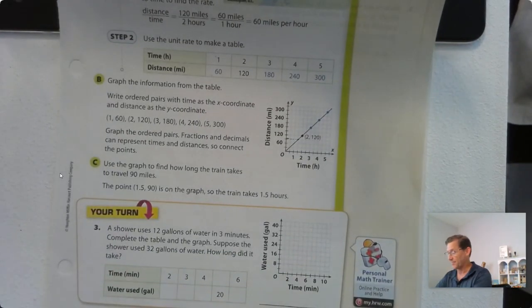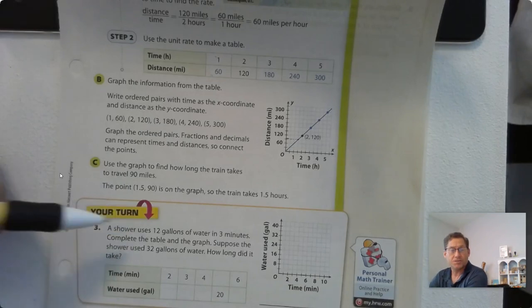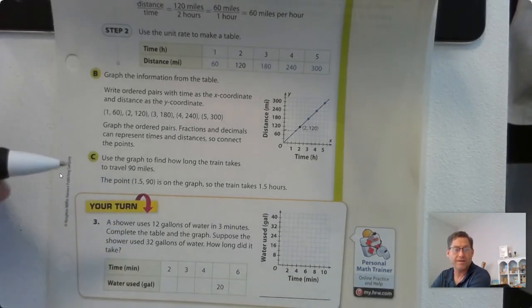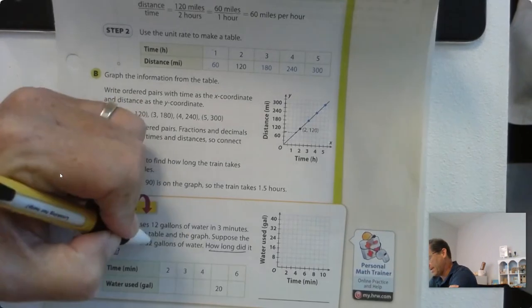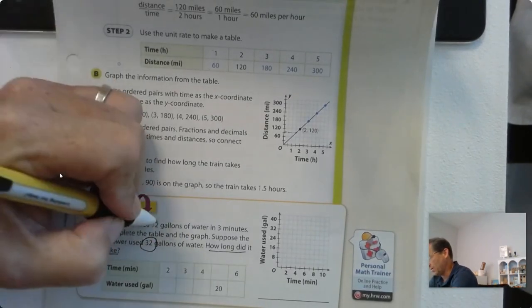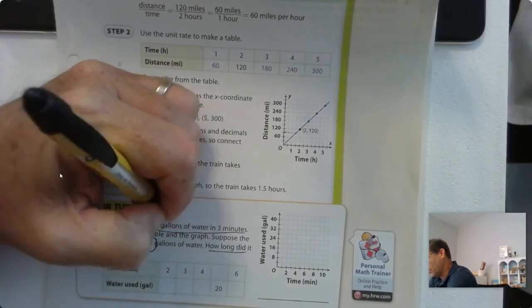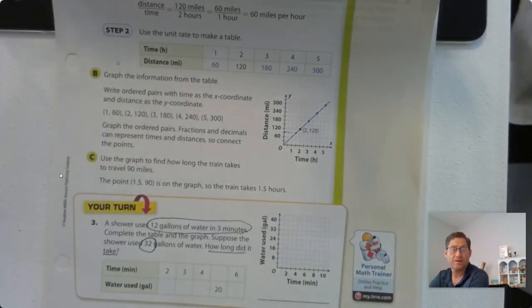Let's look at number 3. So a shower uses 12 gallons of water in 3 minutes. Complete the graph and table. Suppose the shower used 32 gallons of water. How long did it take? How long did the shower take if we used 32 gallons of water? We have a rate or ratio of 12 gallons for every 3 minutes. So we can find a unit rate for gallons per minute.